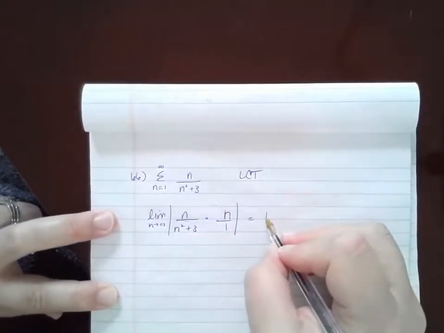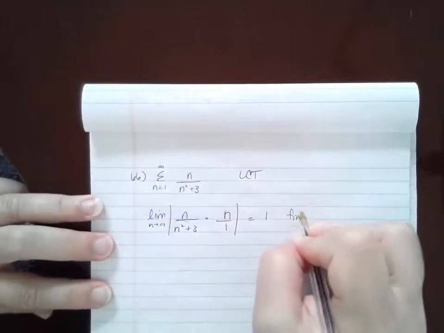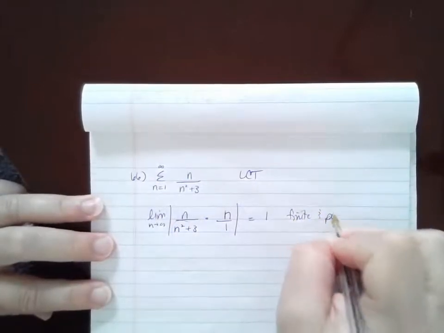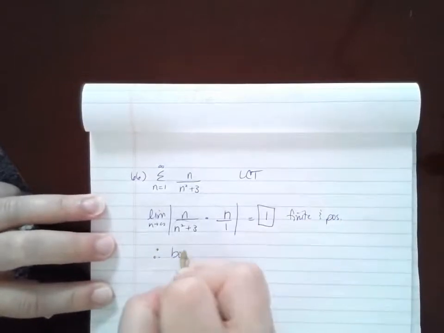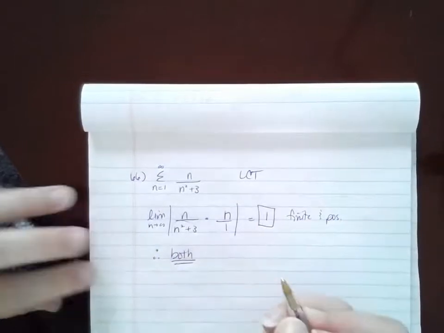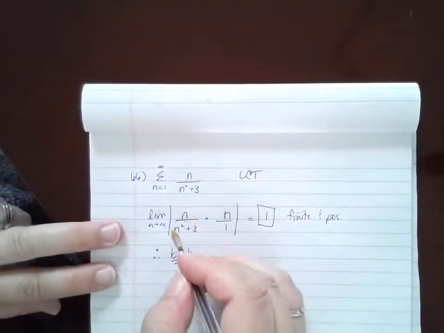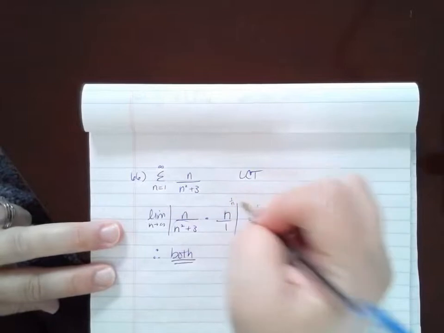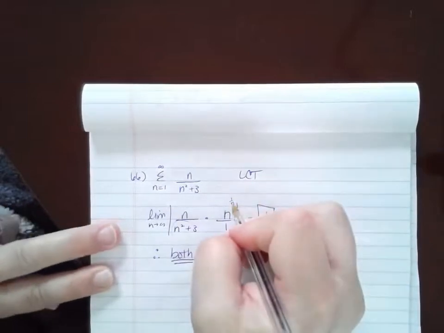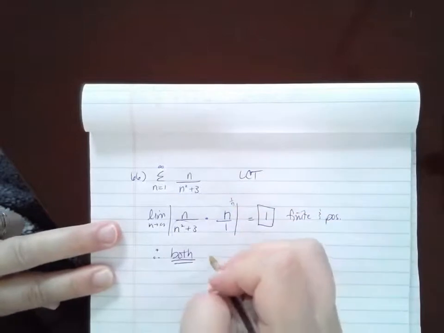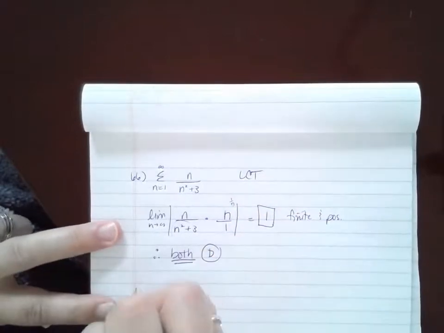1 is completely acceptable for a limit comparison test. 1 is finite and positive. Therefore, I can make the distinction that both these two series, n over n squared plus 3 and 1 over n, are both what? Well, 1 over n is a divergent p-series. It's specifically referred to as the harmonic. So they're both divergent.